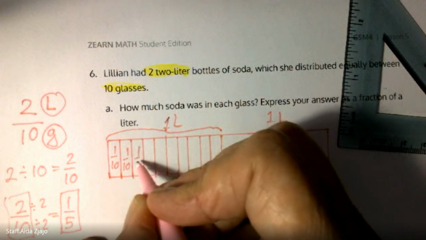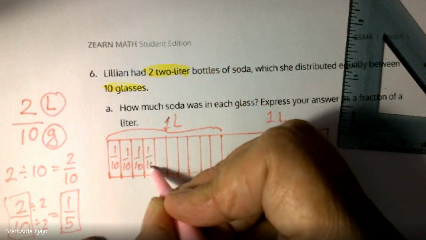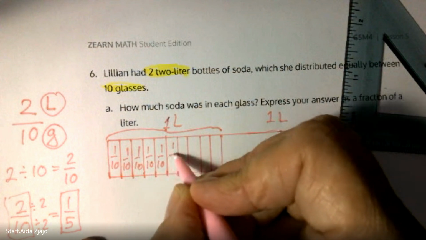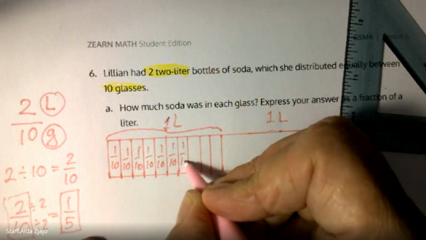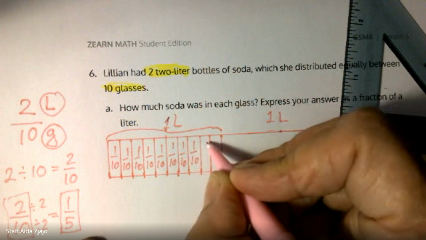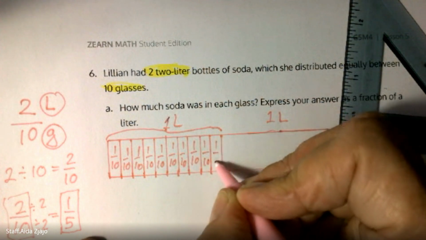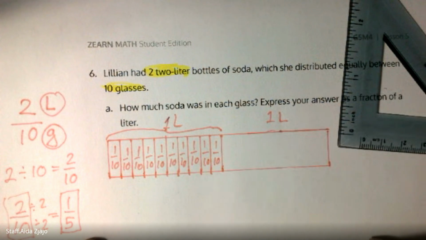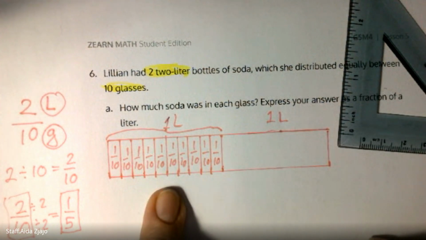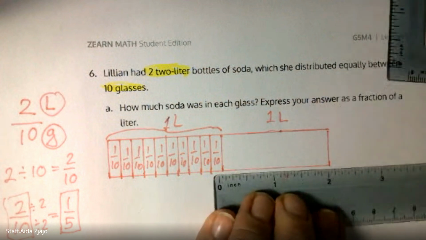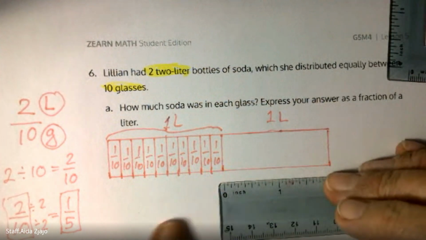We can also label it because it will help us later decide how many tenths go in our 1 glass. But whatever I did with 1 liter, I have to do the same thing with another.